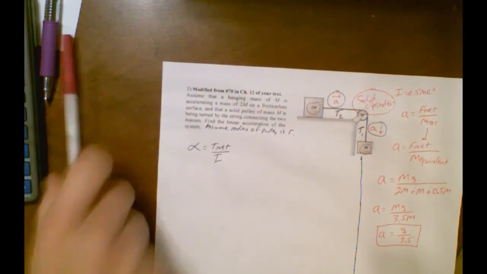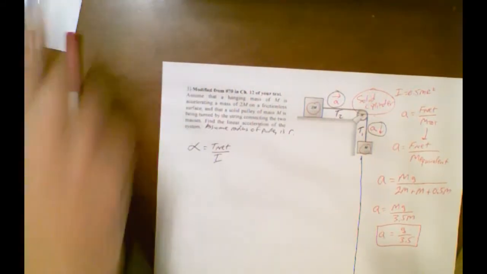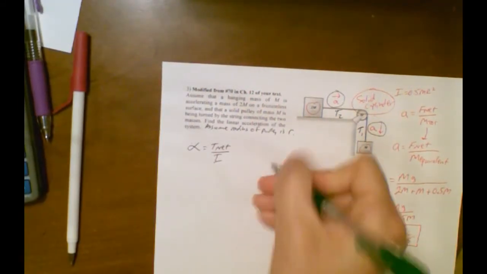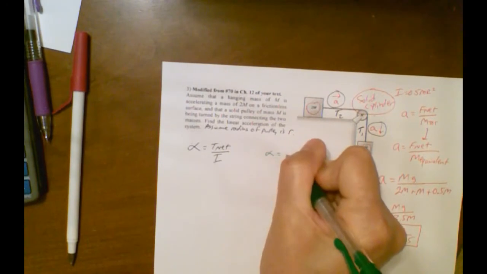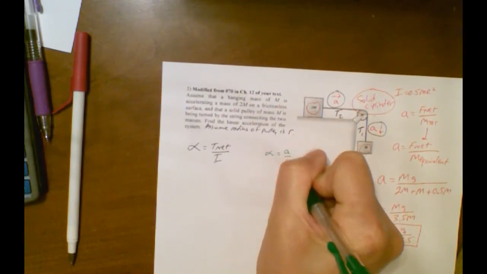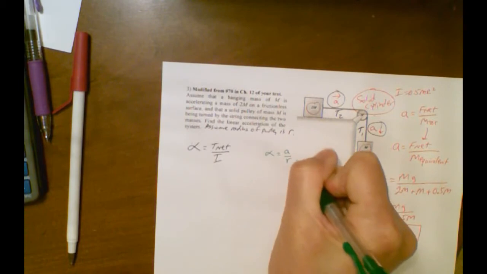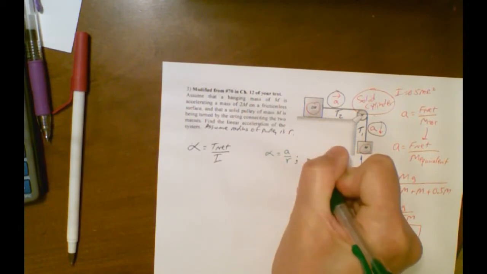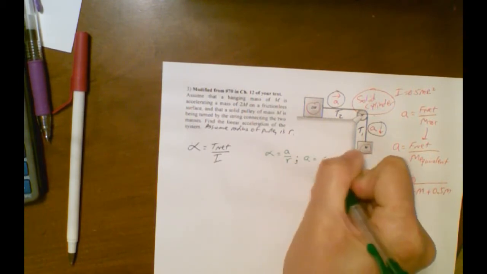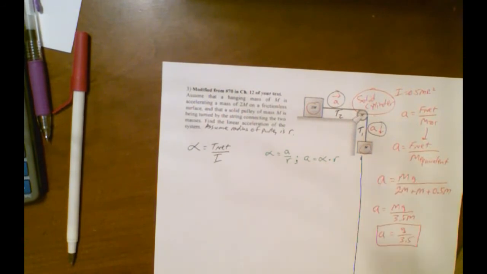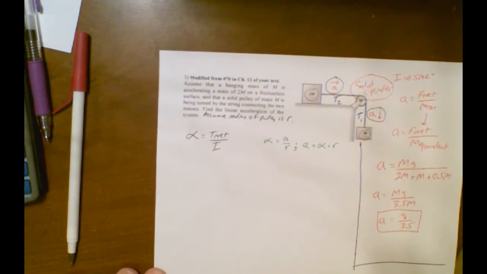The other thing that we're probably going to want to remember is that angular acceleration is equal to linear acceleration divided by r, or we could say linear acceleration is equal to angular acceleration multiplied by r. I talked in one of my earlier problems about why those are pretty important to think about.